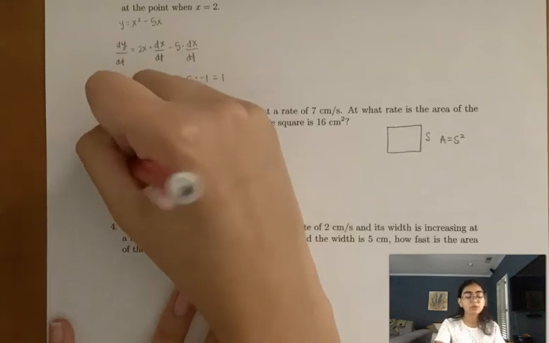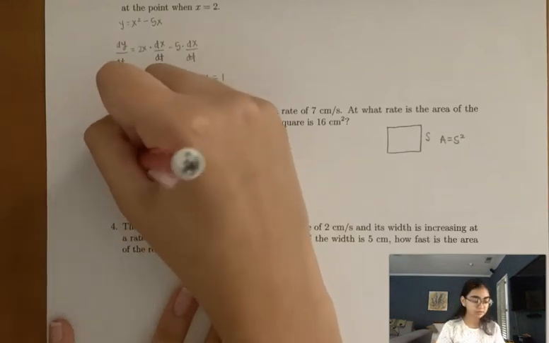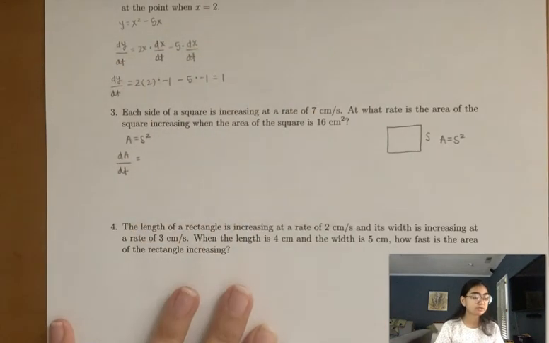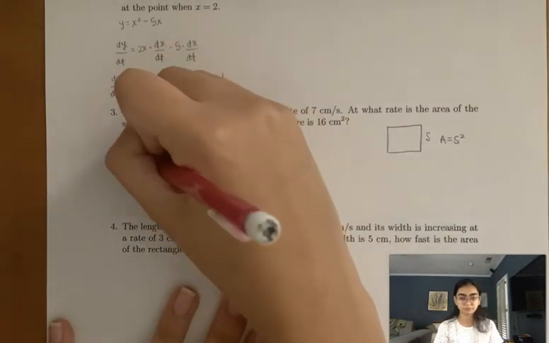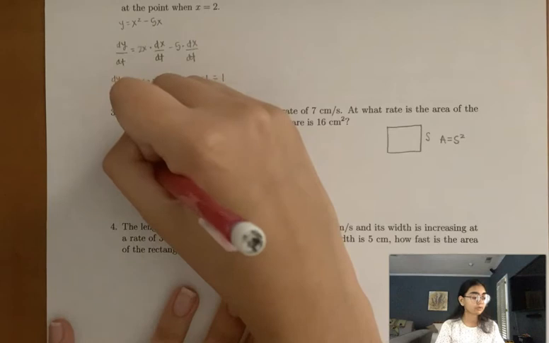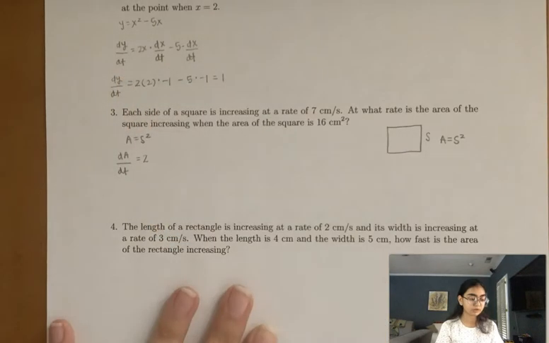So when we do that, we're going to get dA over dt equals 2s times ds over dt. And then we're going to plug in. So what we're looking for in this problem is the rate the area of the square is increasing. So we're looking for dA over dt, right?